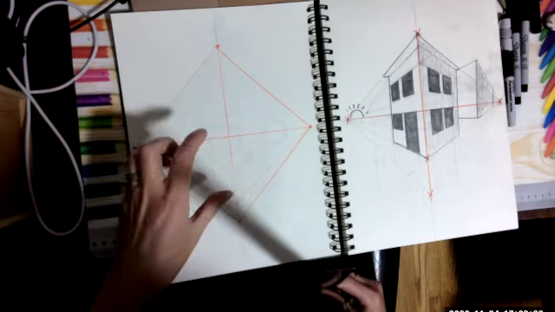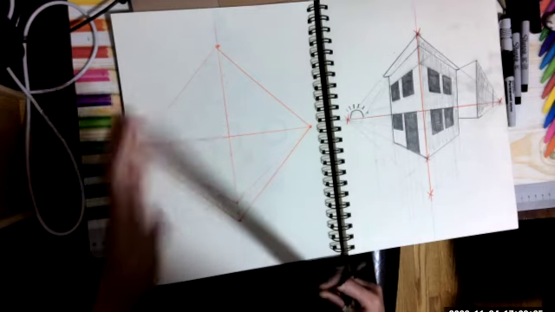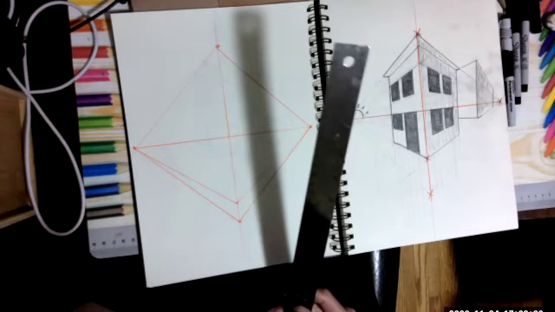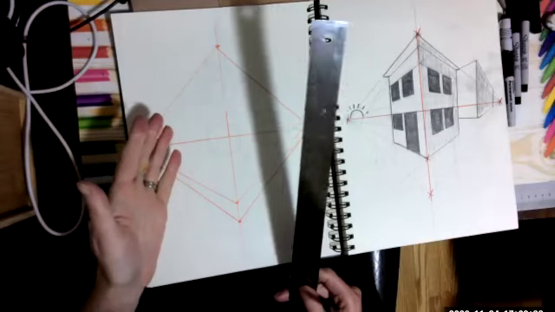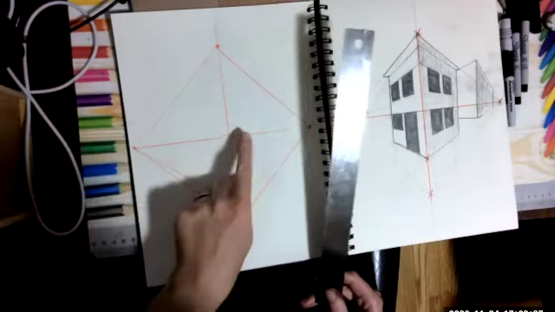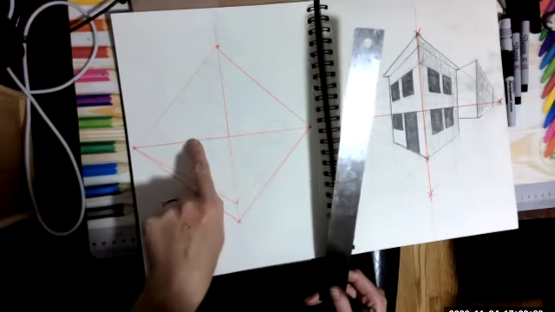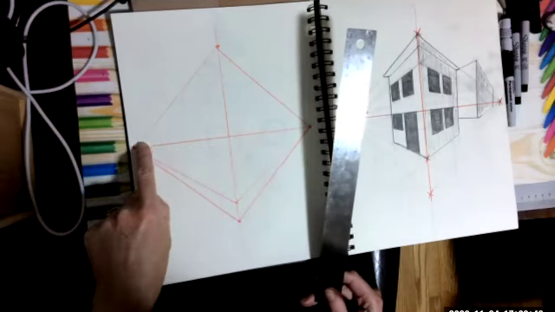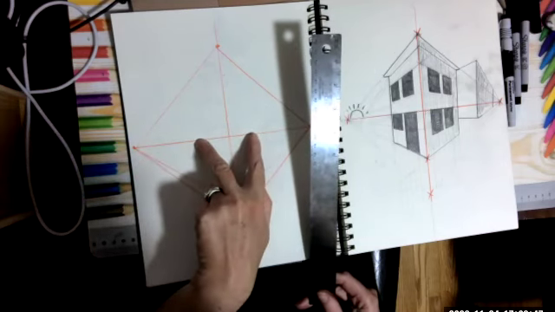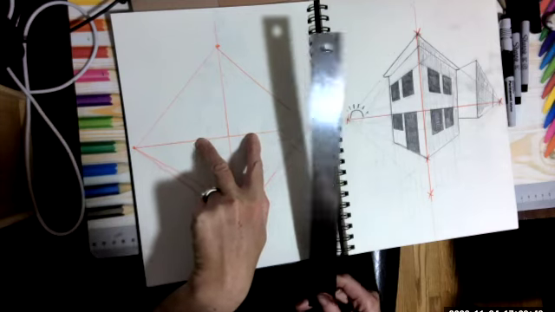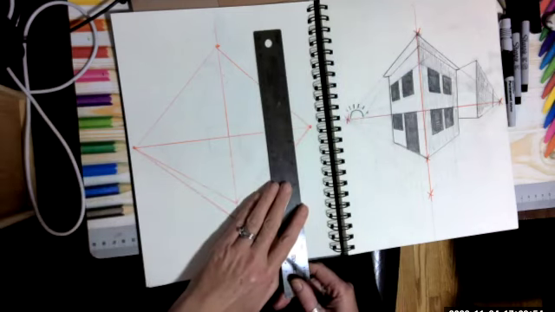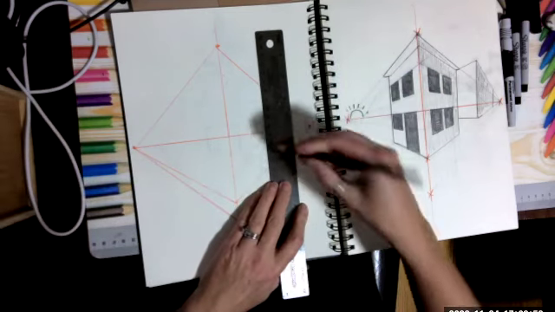So we talked yesterday about how everything, as it gets further away, gets a lot smaller. So our first building, if we were going to do a street scene, is actually going to be almost half the width across, because everything else is going to get significantly smaller. So our first building is going to be pretty large. I'm going to go almost halfway across my first line. So I'm going to put a little marker there.